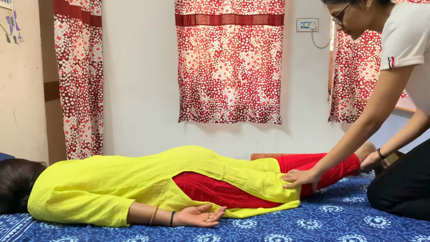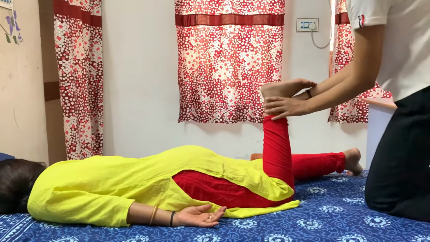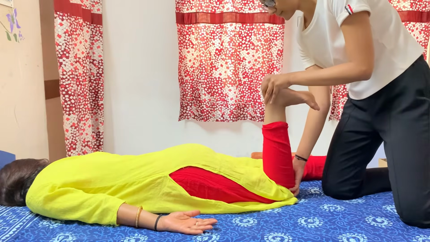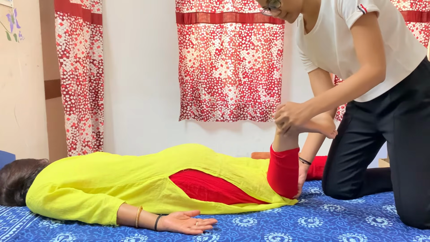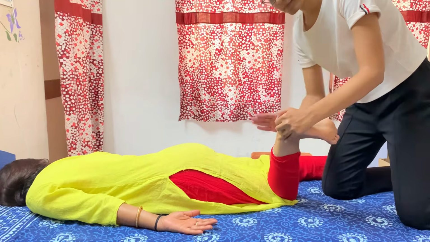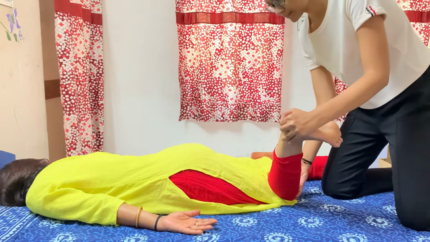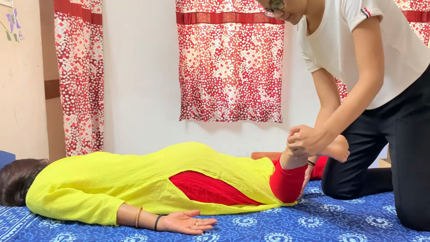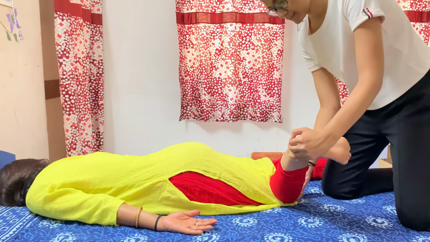And then after adducting, I will flex the knee joint, as you can see, and after flexing it, I will internally rotate the hip joint. You can see I am internally rotating the hip joint because sartorius externally rotates the hip joint. So to stretch it, I am internally rotating the hip joint. So this is the way you have to do the sartorius stretch.